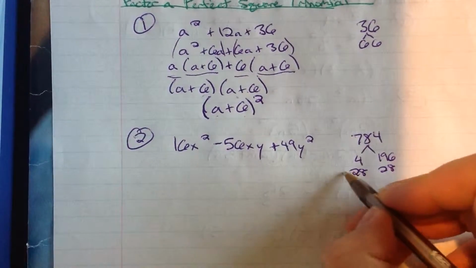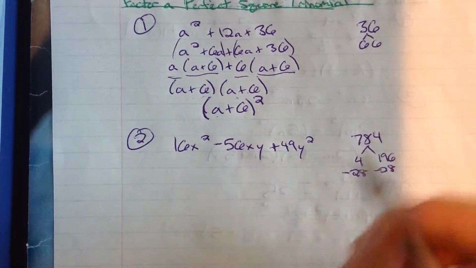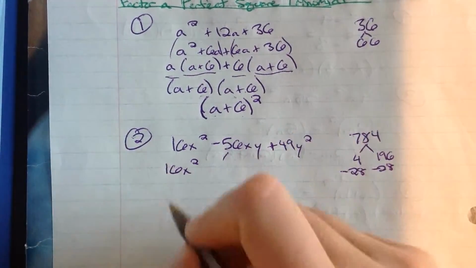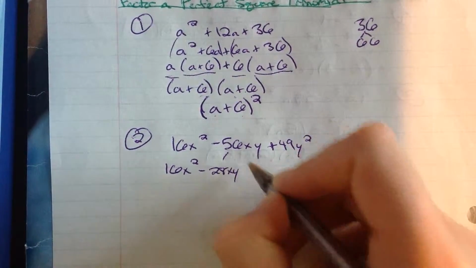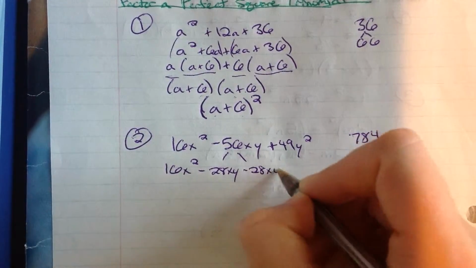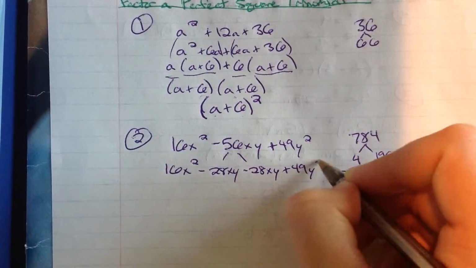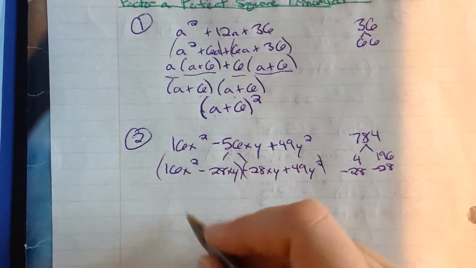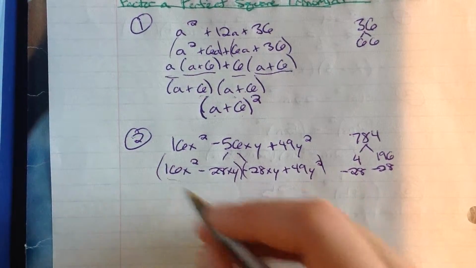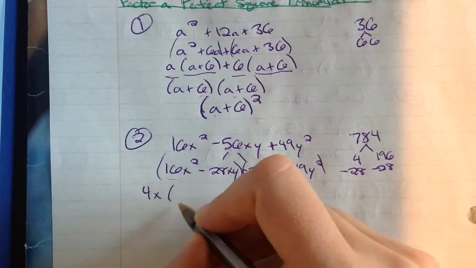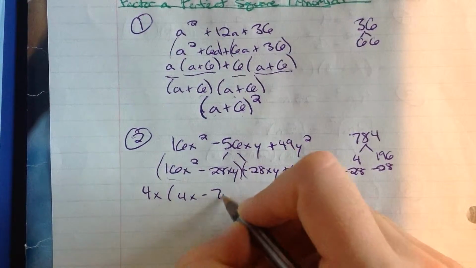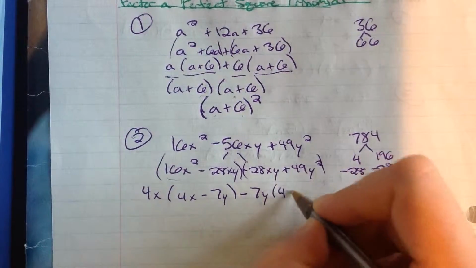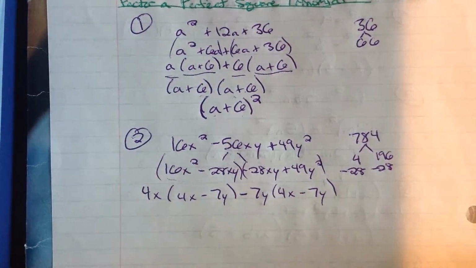And that means if I have two negatives, they'll times equal a positive but add to equal a negative 56. So I have 16x squared minus 28xy minus 28xy plus 49y squared. Grouping. What's common that I can pull out of the front one? A 4x, leaving me with 4x minus 7y. Pull out a negative 7y, and I get 4x minus 7y.